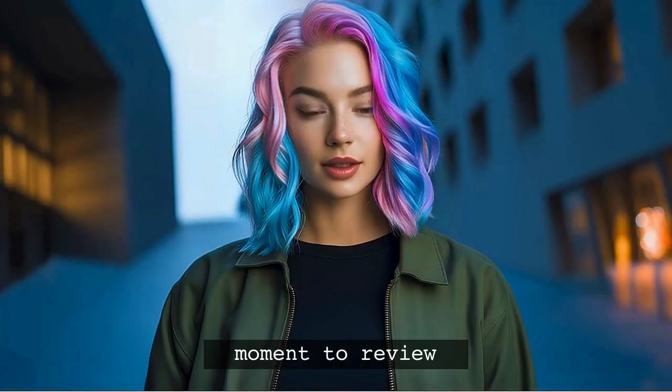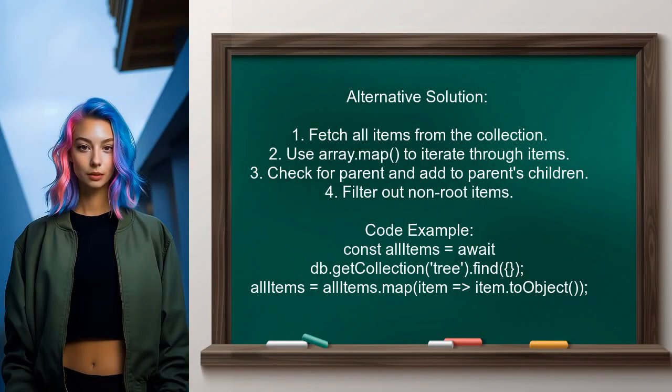Let's take a moment to review another user's answer. An alternative solution provided by another user involves fetching all items from the tree collection and then processing them to build the tree structure. They use the map function to iterate through each item, checking for a parent. If a parent is found, the item is added to the parent's children array. Finally, they filter out items that have a parent, leaving only the root nodes.